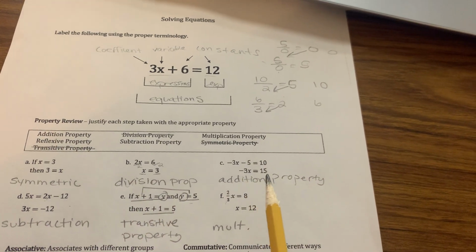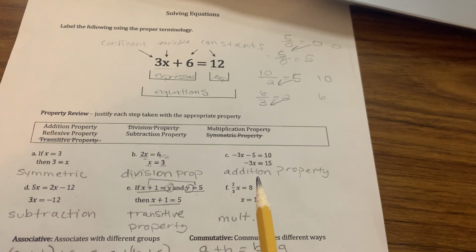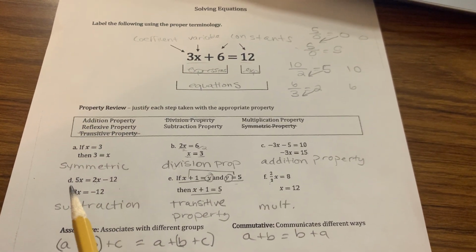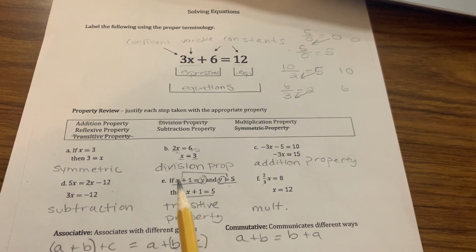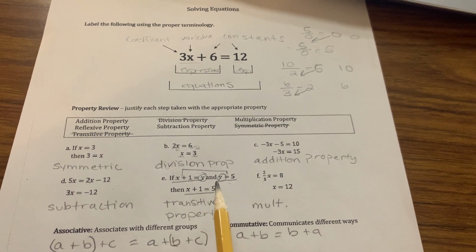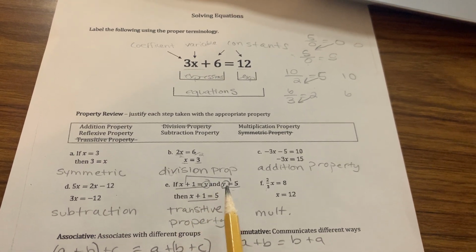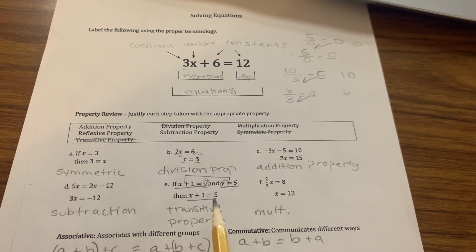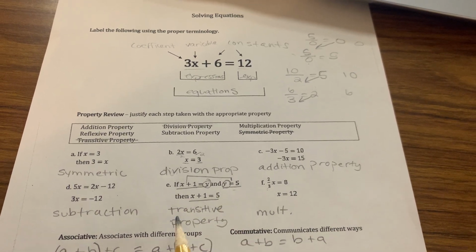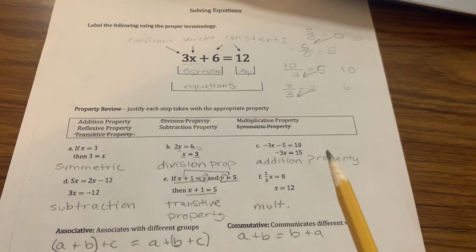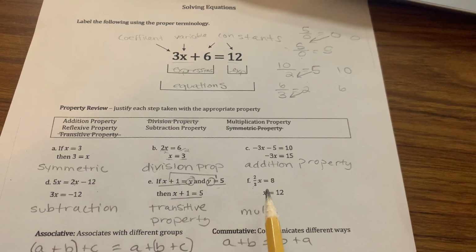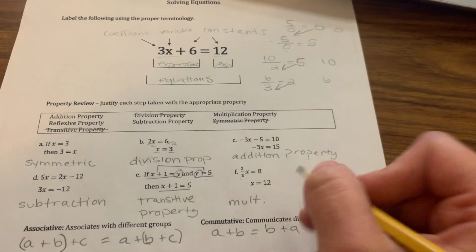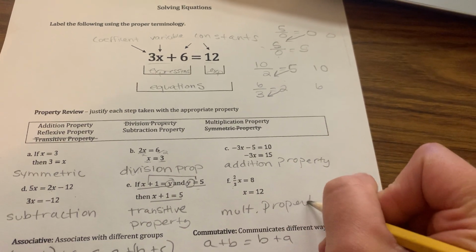I had to add 5 to both sides to create this next line, so that's the addition property of equality. I subtracted 2x from both sides, so that's using the subtraction property of equality. And if this first thing equals the second thing, and the second thing equals this third thing, then I substituted. So you could say substitution property, or when there's 3 things involved, that's a key to say, okay, that's the transitive property. To get rid of 2/3, I use division, but I've already used that. So you could say division property, or you could say multiplication property of equality. Either one. And those are from honors geometry.